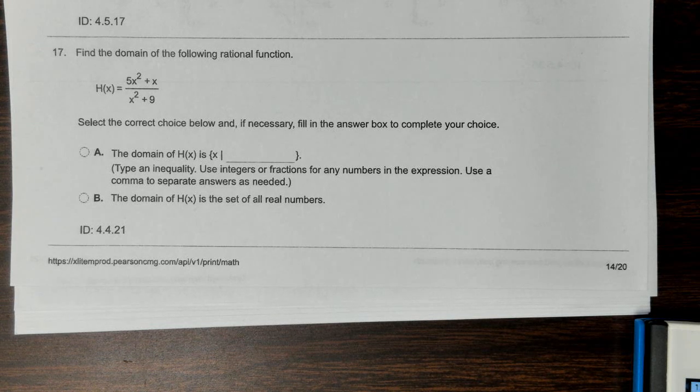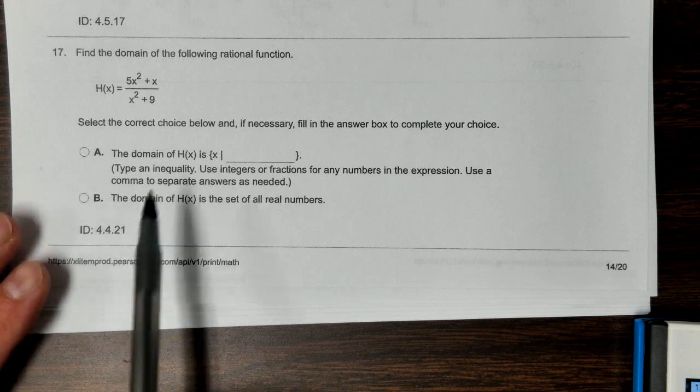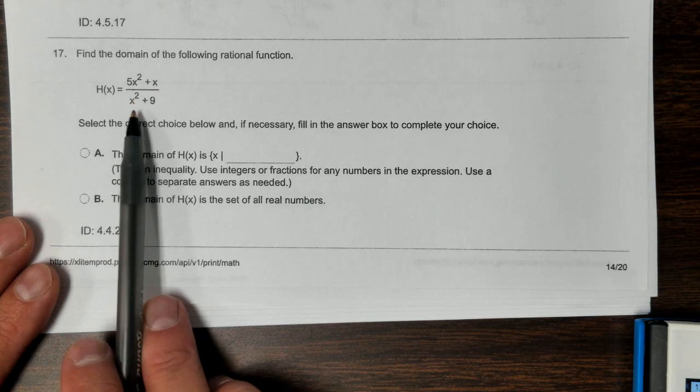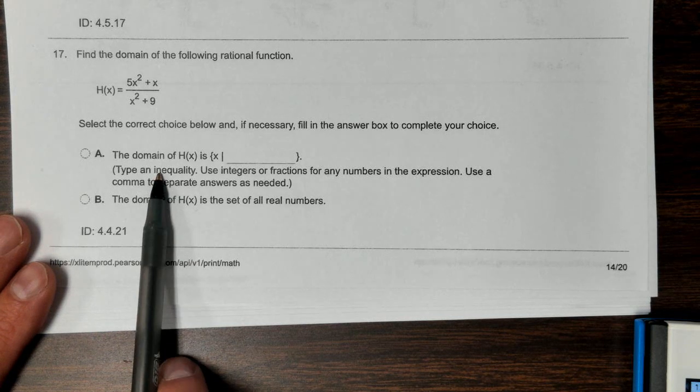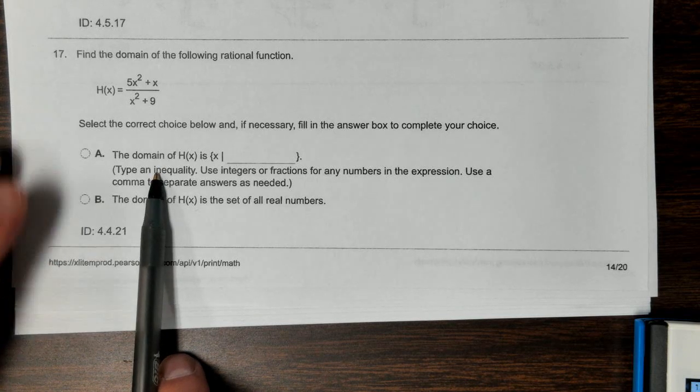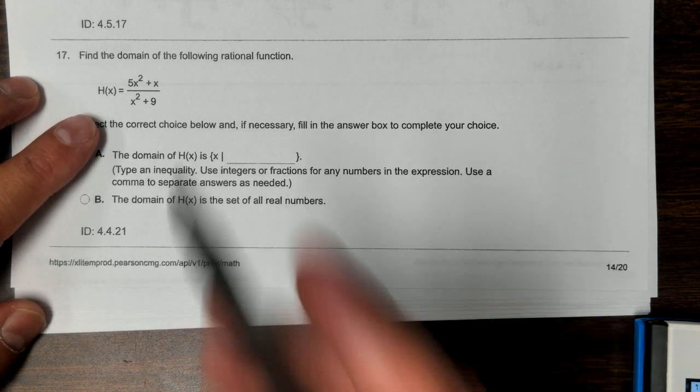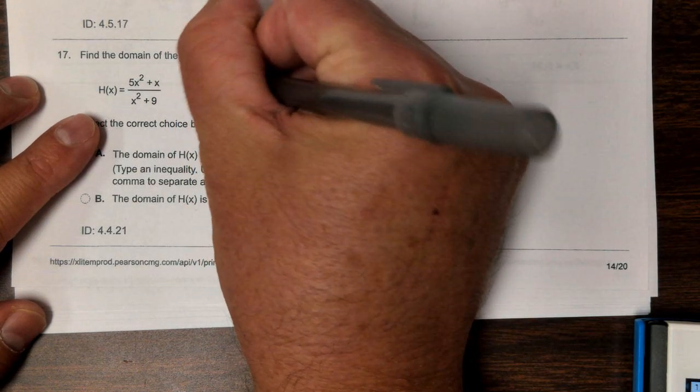Okay, so this problem is number 17. It has 5x squared plus x over x squared plus 9. It's asking about the domain. There's two ways to go about it. The normal way, which we've been doing, is set your denominator equal to 0.